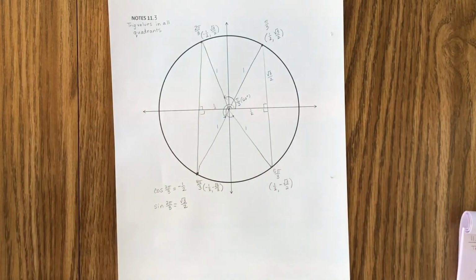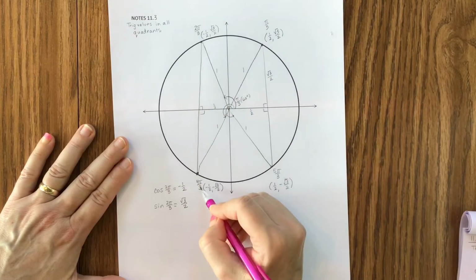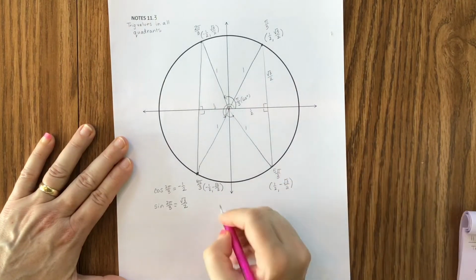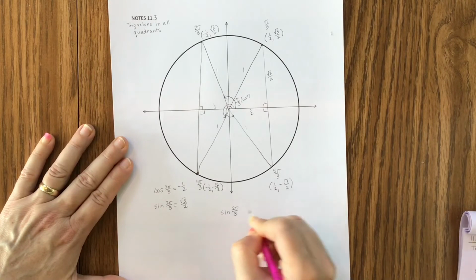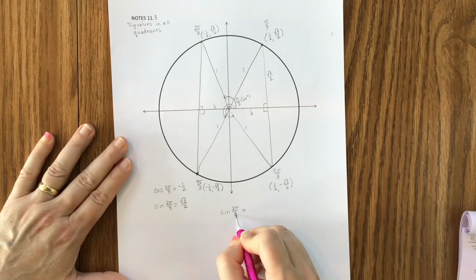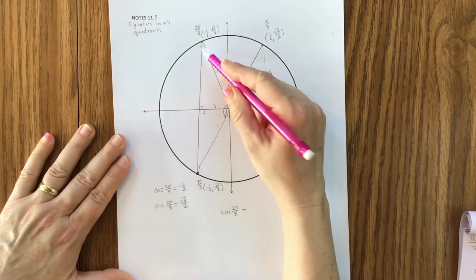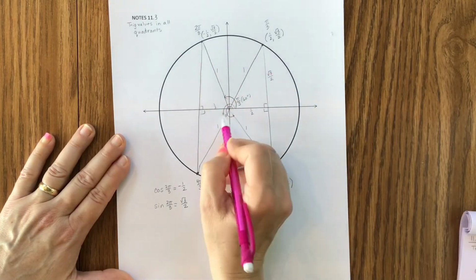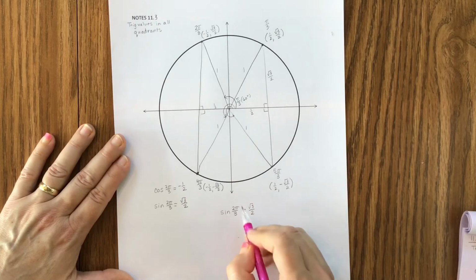So if we ask you to do some trig values with denominators of 3, like the sine of 2 pi over 3. The sine of 2 pi over 3, now that's in the second quadrant. When you have a denominator of 3, the y-coordinate is larger than the x-coordinate. So it's going to be a root 3 over 2. And in the second quadrant, sine is positive.